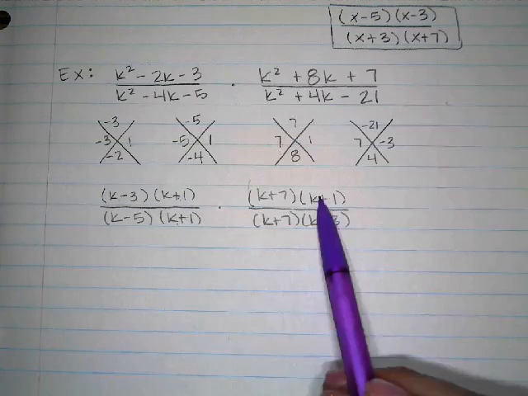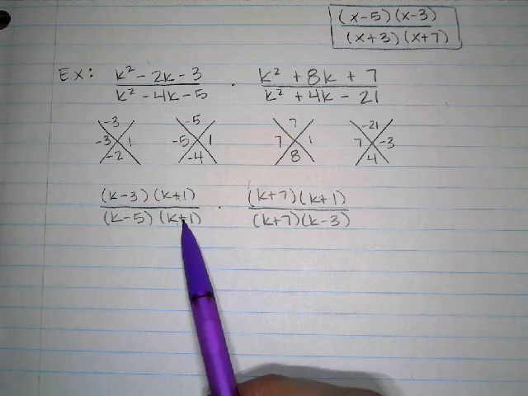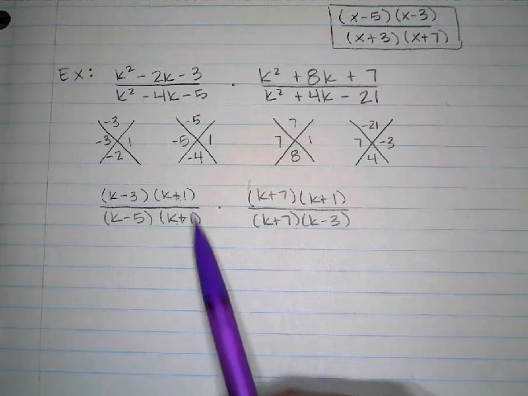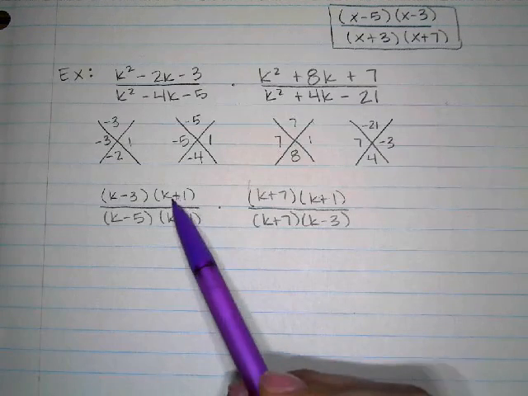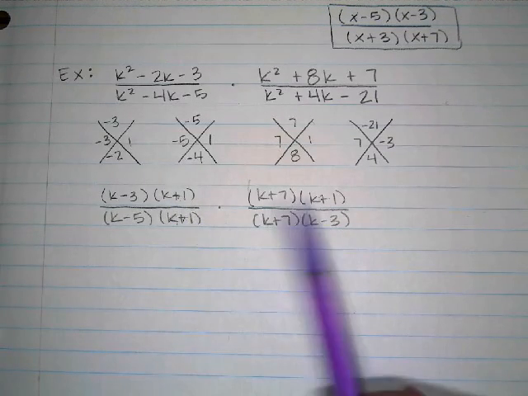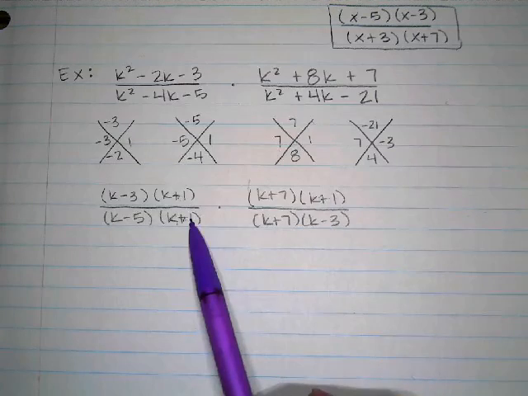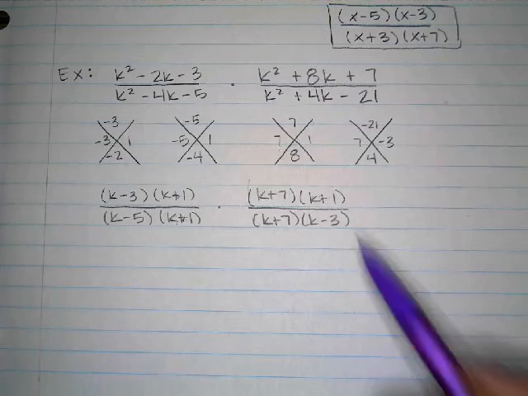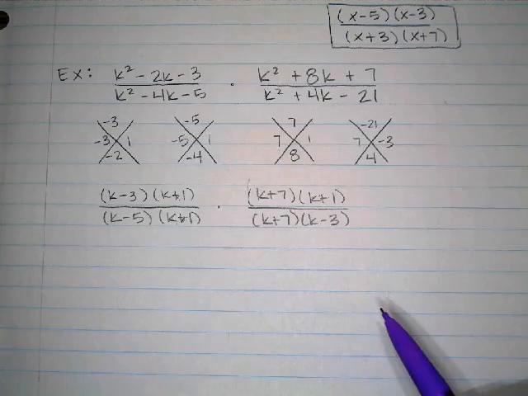You cannot cancel the top two because it has to be a top and a bottom. Can't be two tops. And you only get 1 and 1. So do you guys want to cancel these two? Or do you want to cancel these two? Nope. It won't make any difference in the long run.